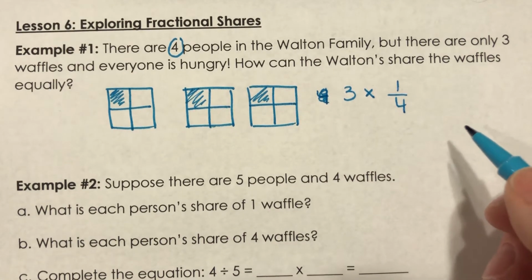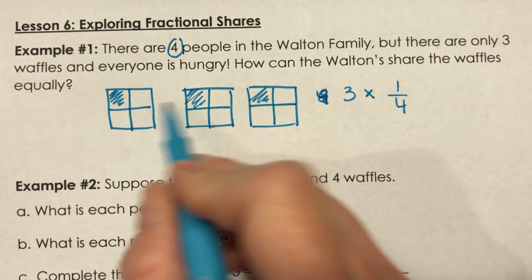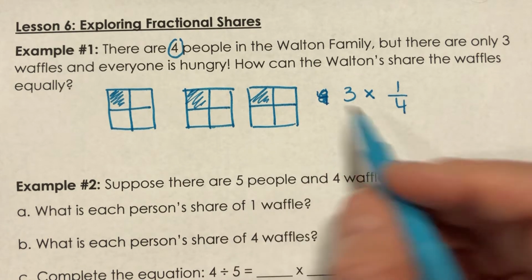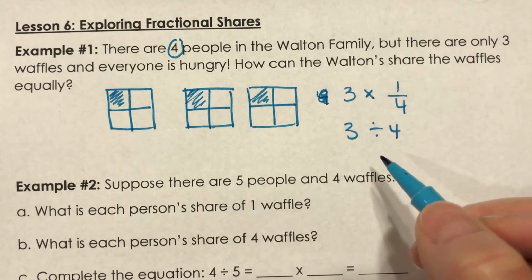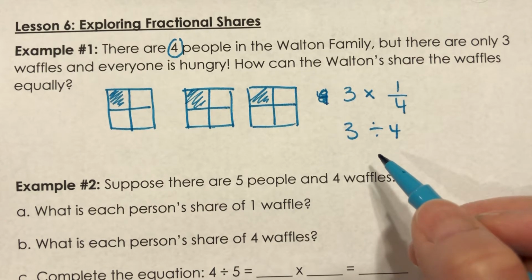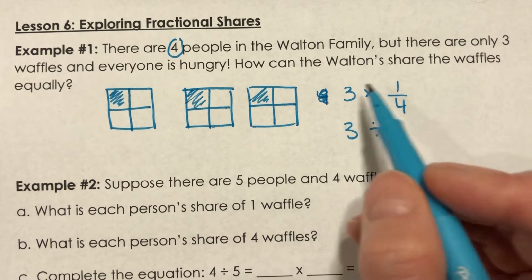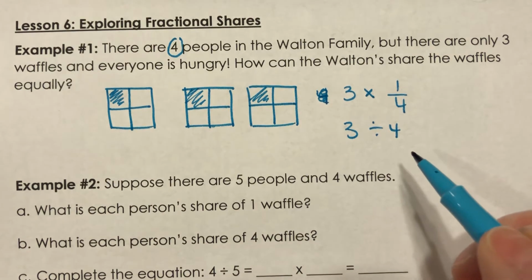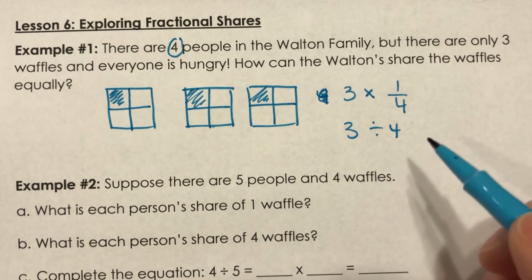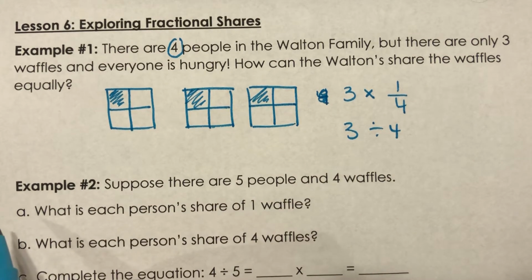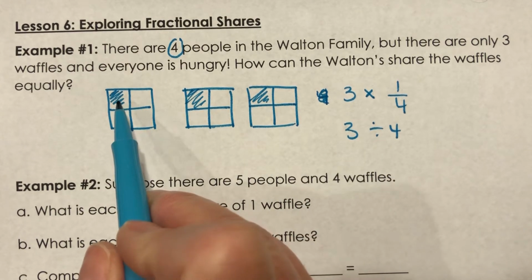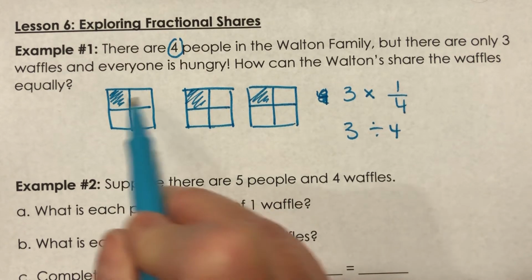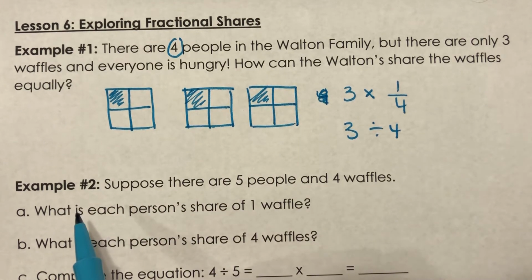So now we thought it was division. We really just did 3 divided by 4. And we started talking a little bit in our number talks about how to write multiplication and division using our inverses. And wow, we came up with 2 equations. That's going to be kind of a goal of what we do today. So to answer this question, how can we share them equally? We just took the 3 and we divided it by 4. And we see that that's the same thing as taking 3 times 1/4.